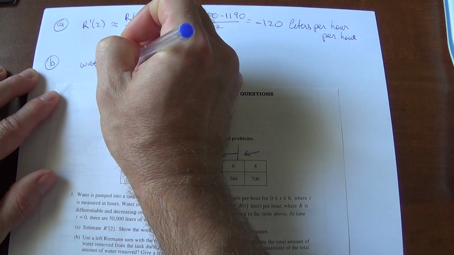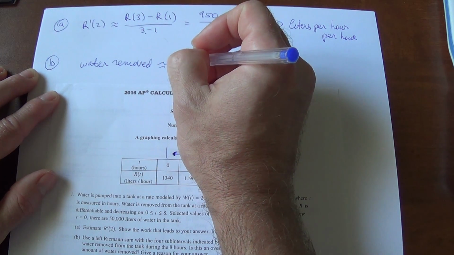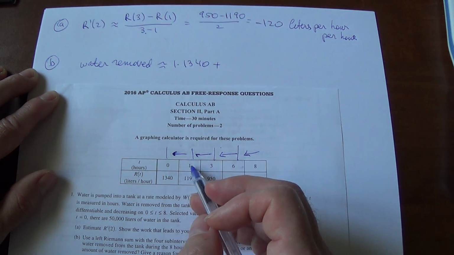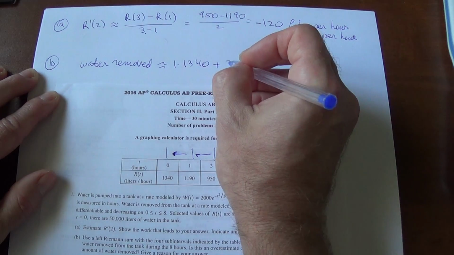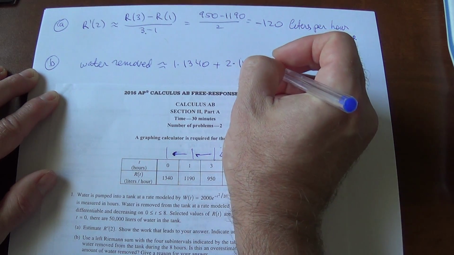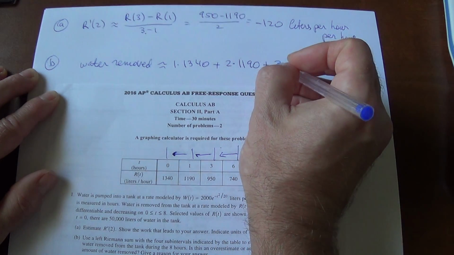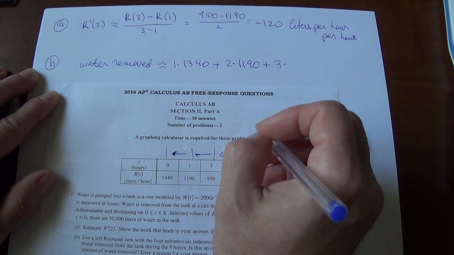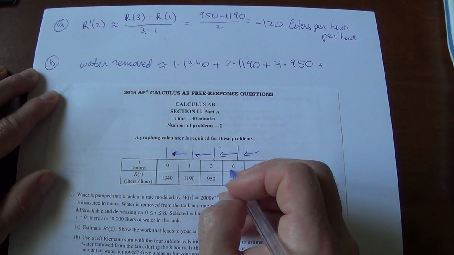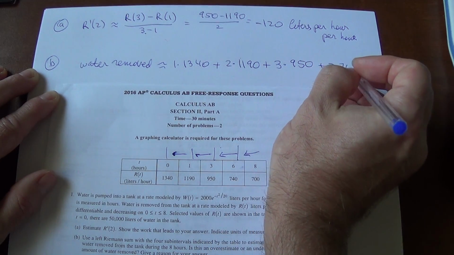So water removed is approximately going to equal 1 times 1340 plus. The second interval is going to be from 1 to 3, that's 2. Left end is 1190 plus. From 3 to 6 is 3. Left end 950 plus. From 6 to 8 is 2. Left end 740.